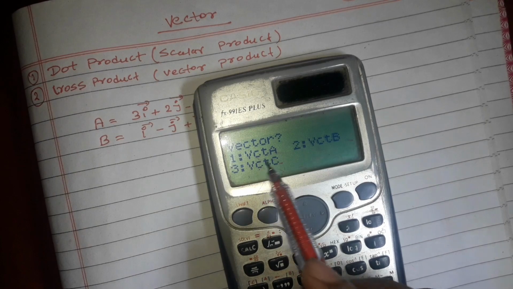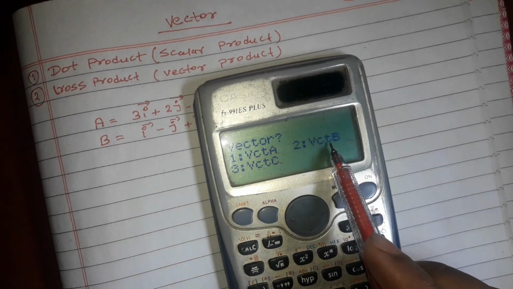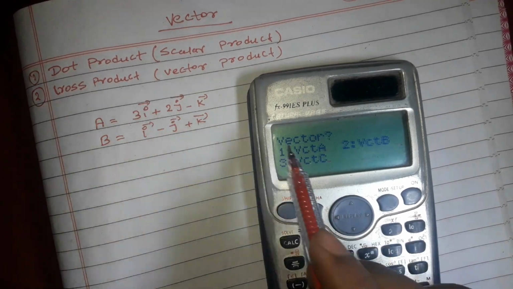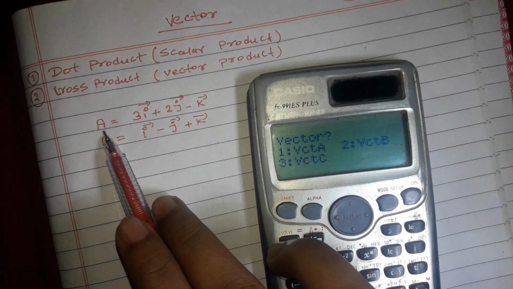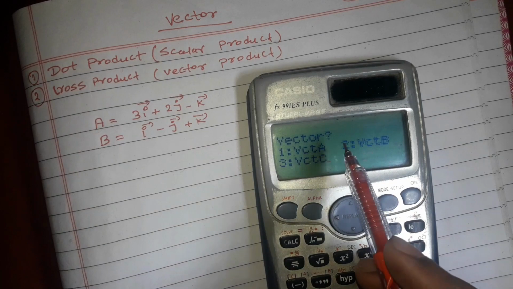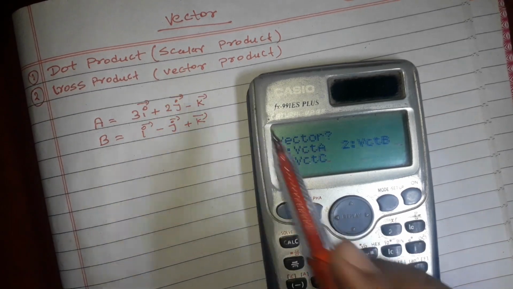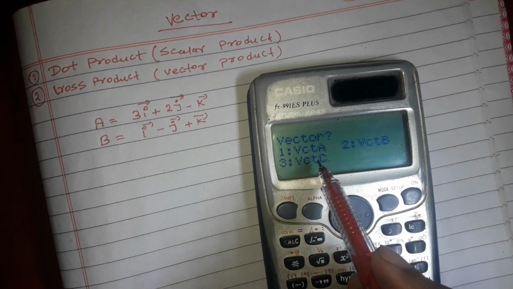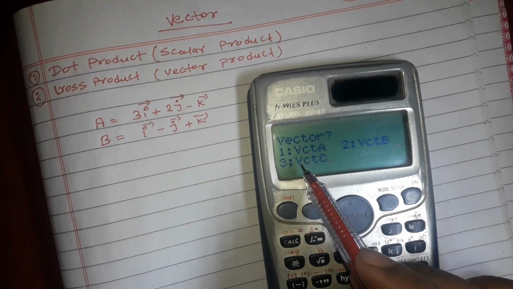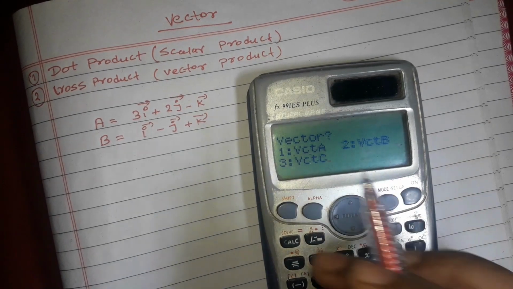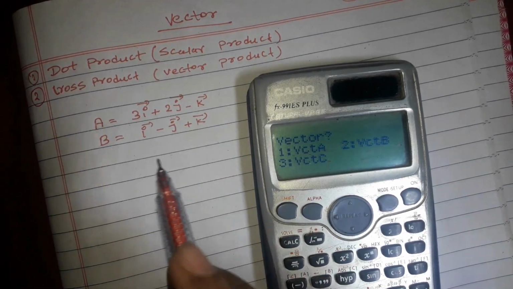There are three memories: vector A, vector B and vector C. You can save this vector A in any one of these. There is no necessity that you have to save vector A only in vector A. This is only a memory, so you can save this vector in either vector A, vector B or vector C. Let's say I want to save this vector A in vector A.